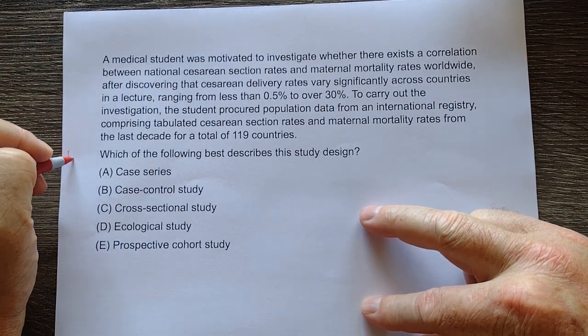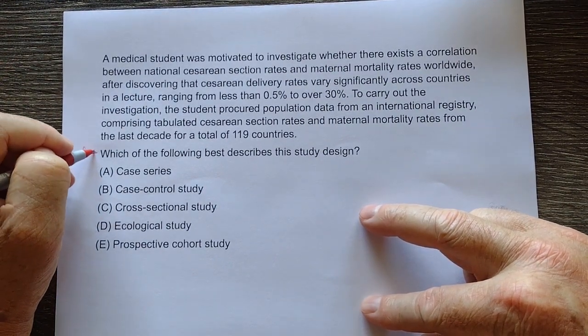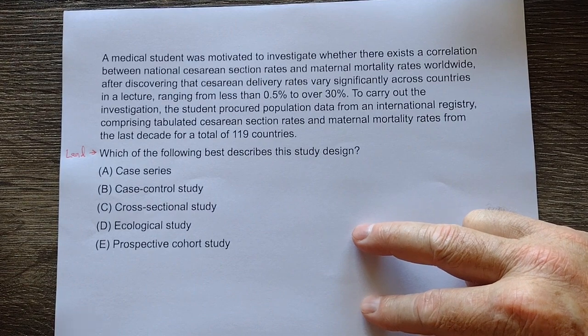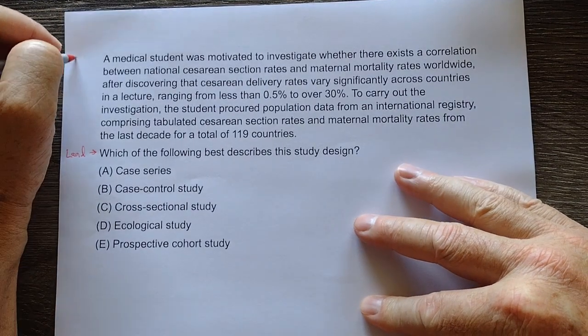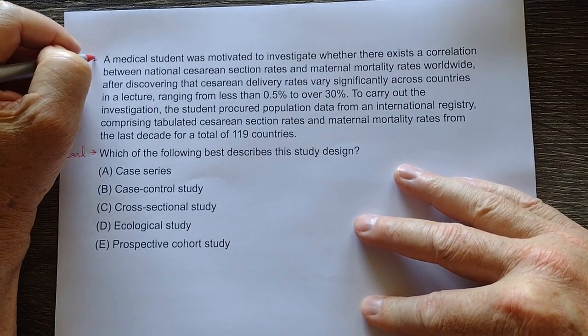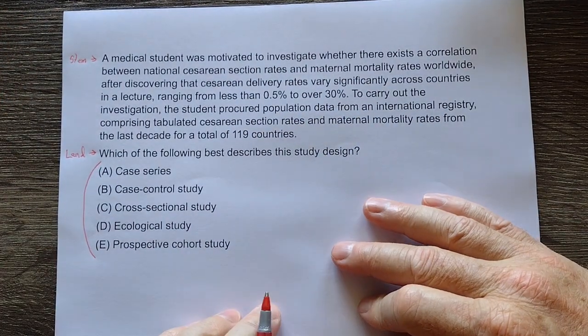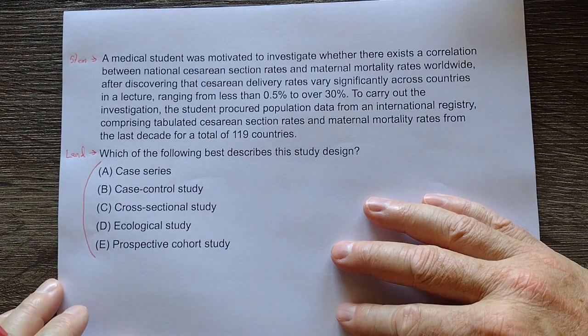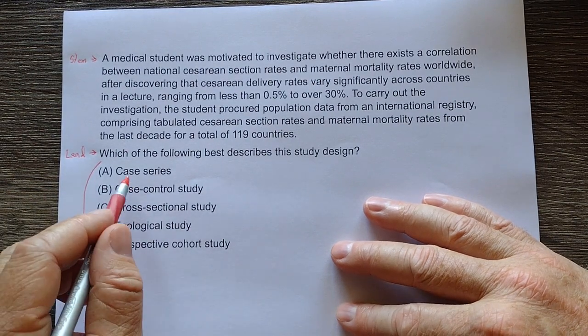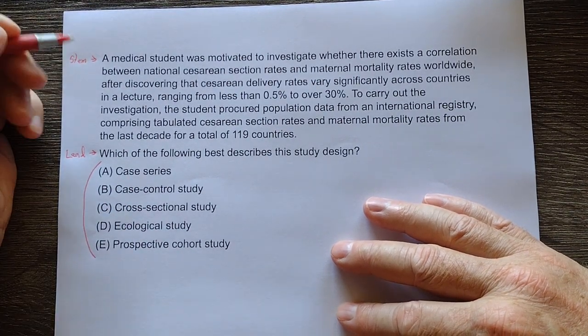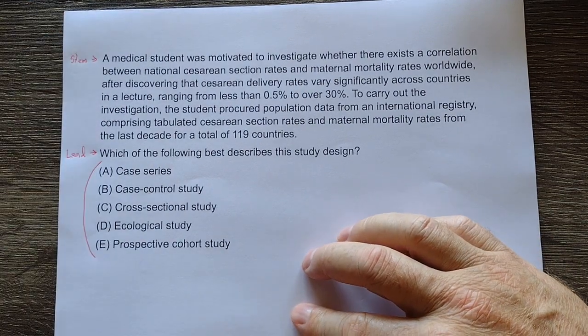Let's dive right in. Here is the lead-in. Can we answer this question by looking at just the lead-in? The answer is no. So we need to go to the question stem. We're going to look at the answer options, and these are different kinds of studies. I actually see an interesting new study that we haven't really talked much about. But let's dive into the question itself.